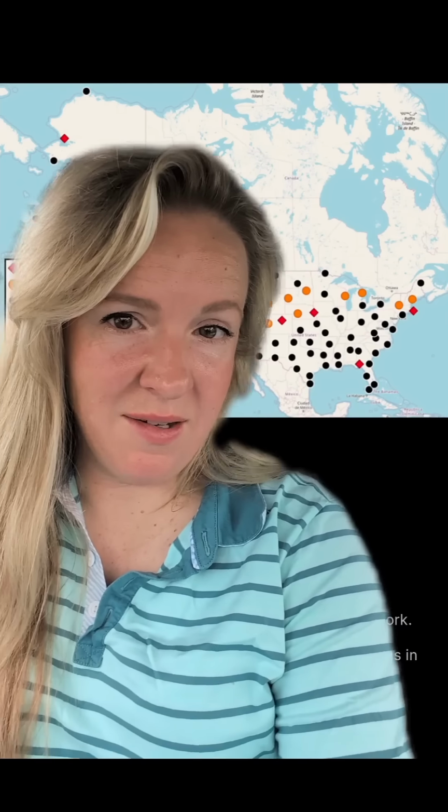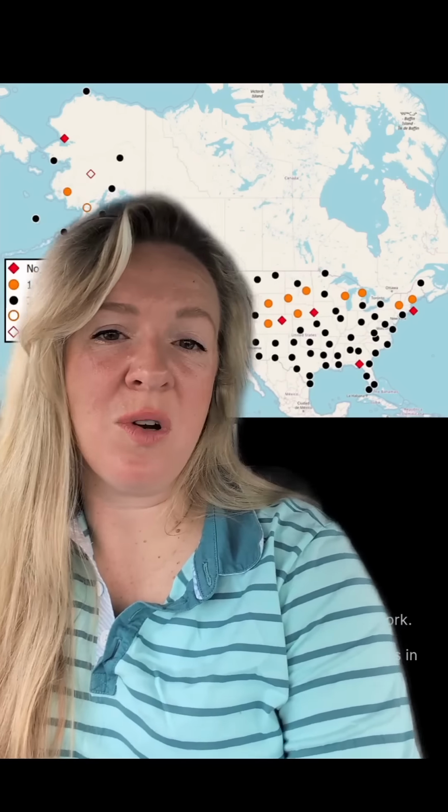These little red and orange dots show you all the places where we have reduced radiosonde soundings due to those NOAA budget cuts. These are places where we have reduced information on severe weather forecasting.